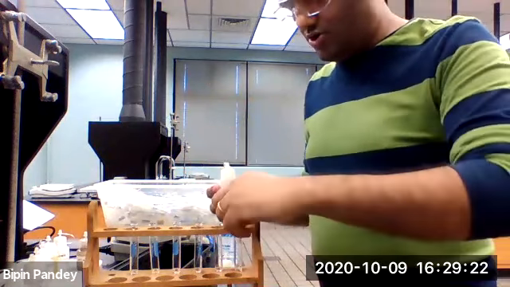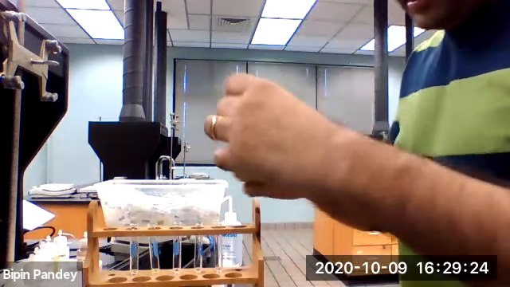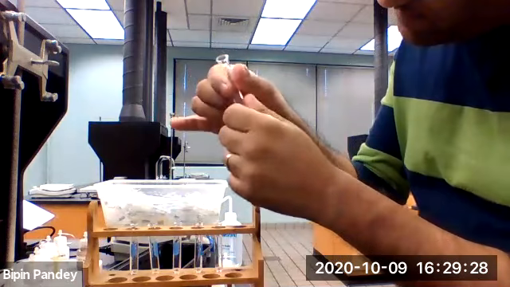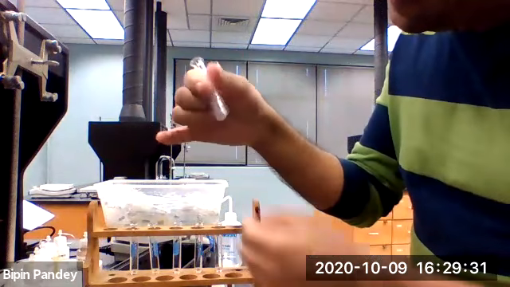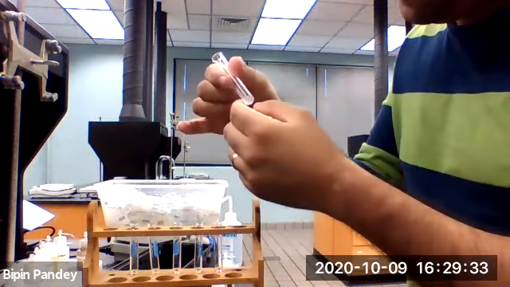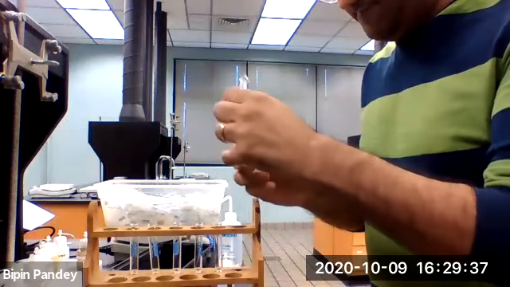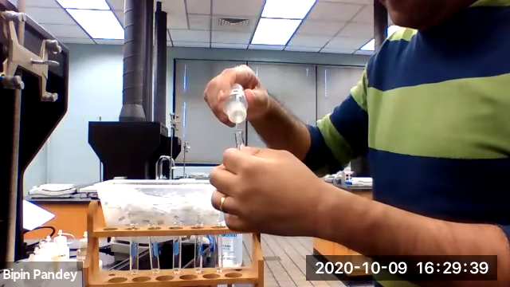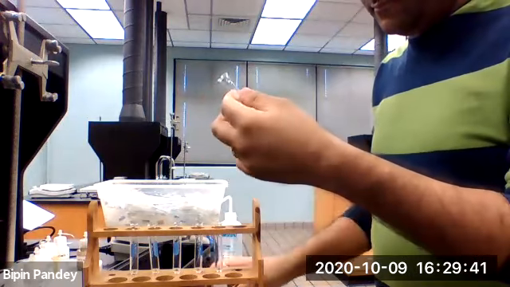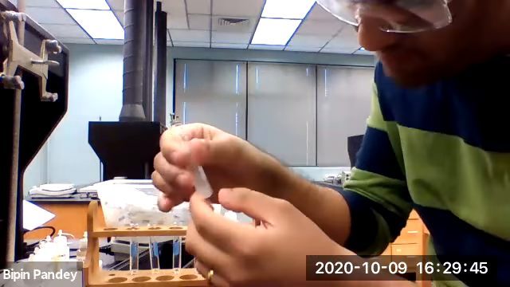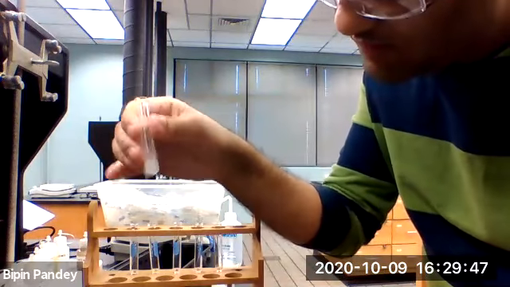When I added strontium nitrate to my sulfate, let's see. Maybe I'm seeing some kind of precipitate.